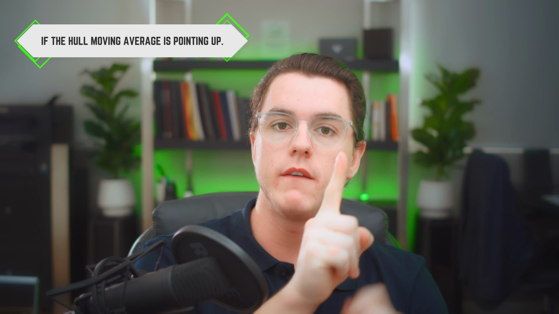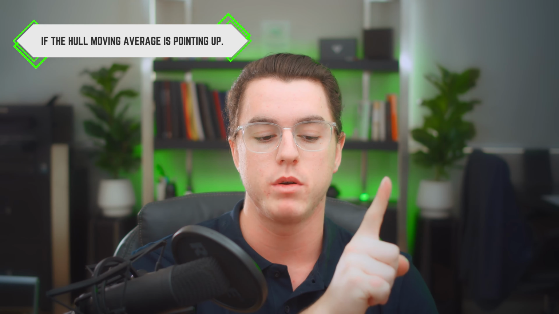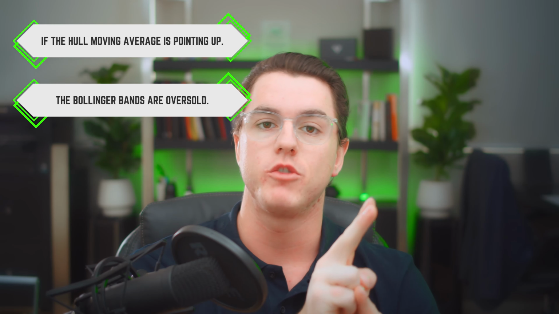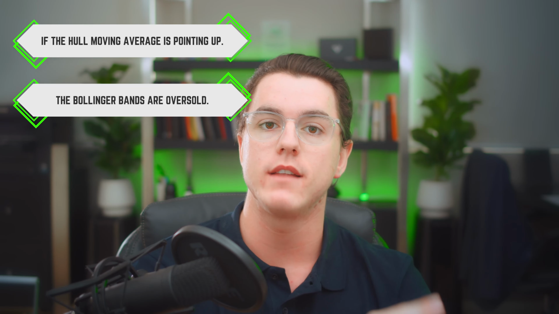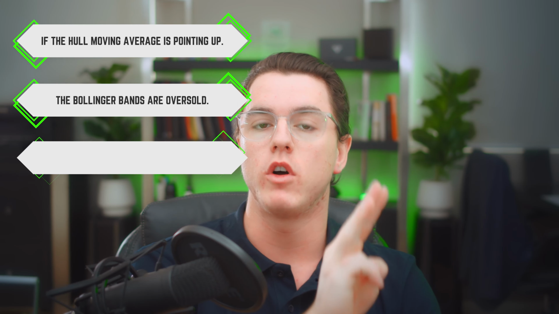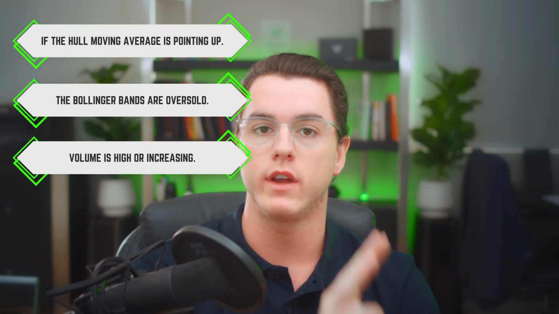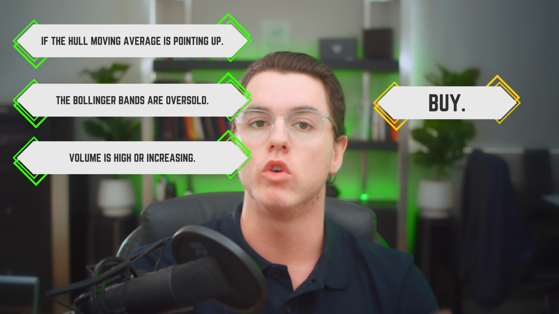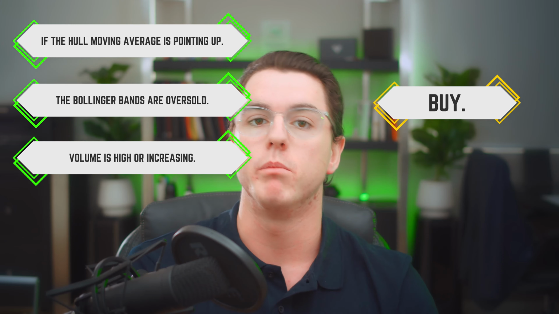So here is the long signal, or a buy signal. Number 1, the Hull moving average is pointing up, and number 2, the Bollinger Bands are oversold, which means price is below the Bollinger Bands, price has closed outside, and the volume is high or increasing. Then we can say we may now buy, because all indicators are in agreement and it is more likely to be a good signal than if we had only followed one of these indicators.